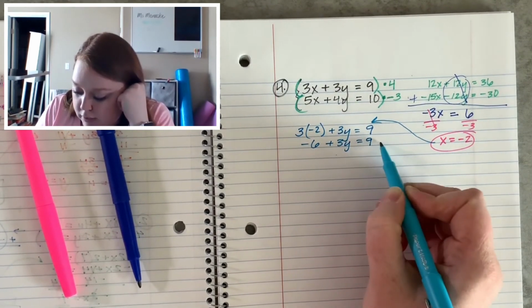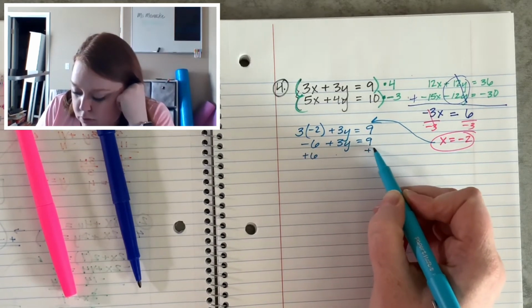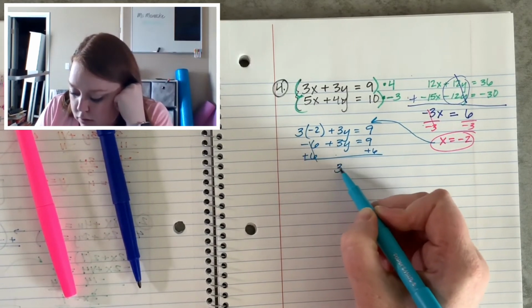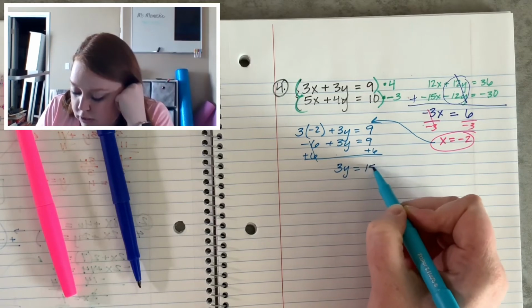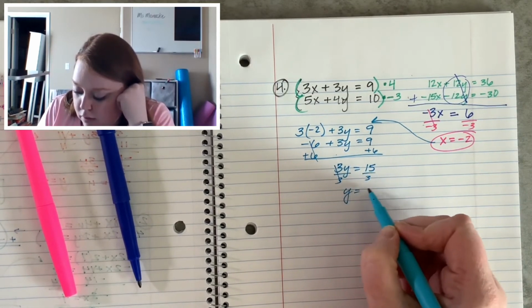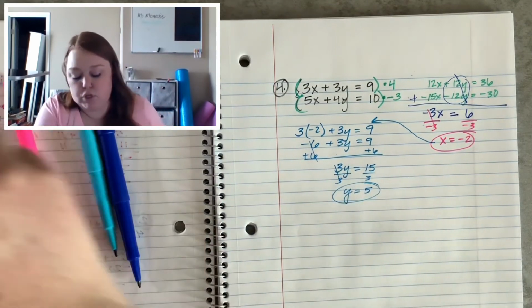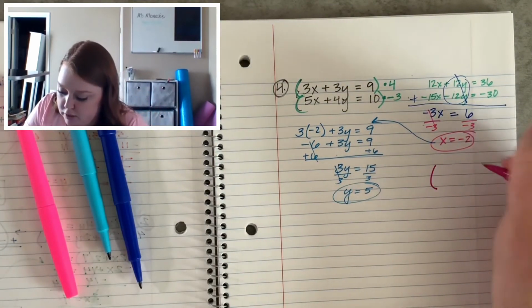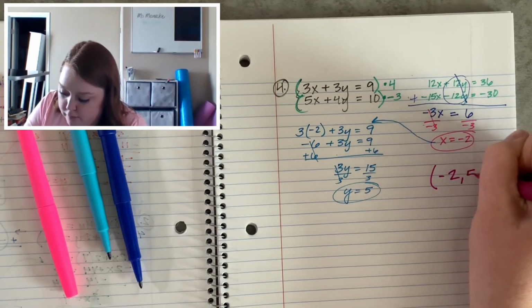I want to move that negative 6 over, so I'm going to add 6 to both sides. 9 plus 6 is 15. Divide by 3, divide by 3. y equals 5. So my final answer here is (-2, 5).